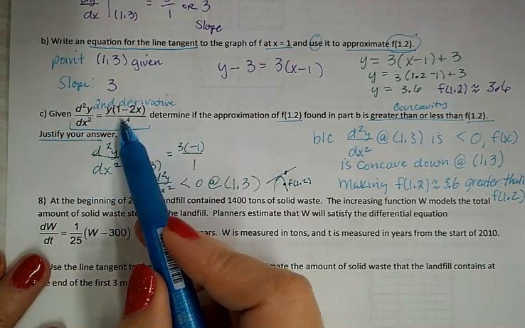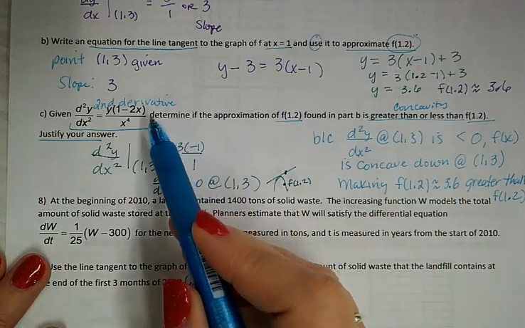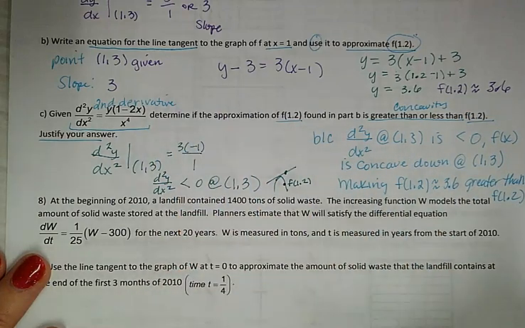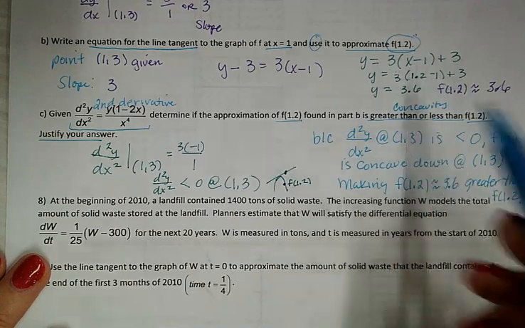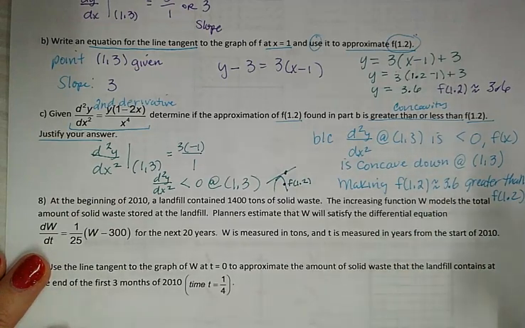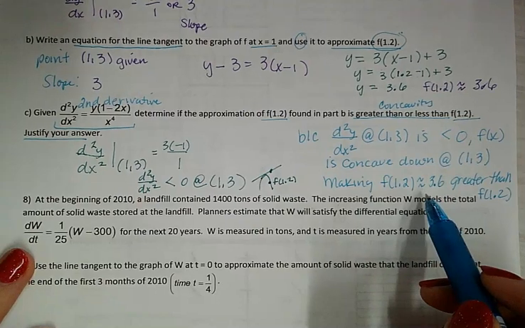Part C, they're giving you the second derivative, and they want to know if it's greater than or less than. So if you're given the second derivative, then you need to know something about concavity, because that concavity is going to help us determine whether it's a greater than or less than, more than, less than, overestimate, underestimate. Whatever the wording is here, that's what I should see in your explanation here.